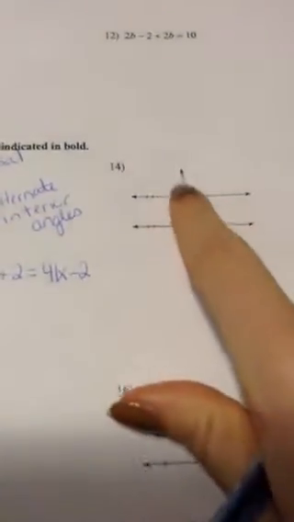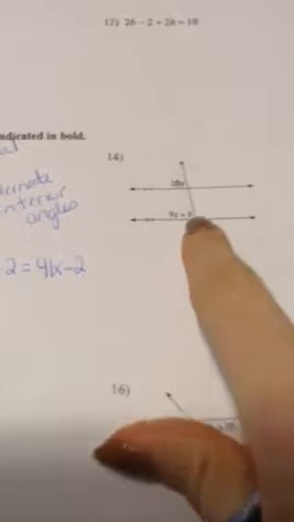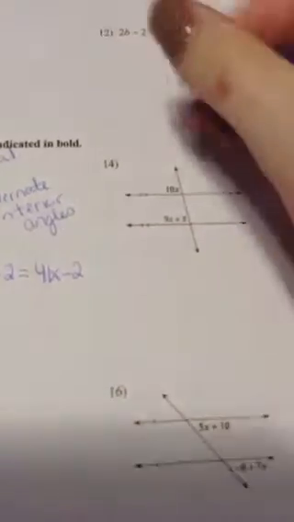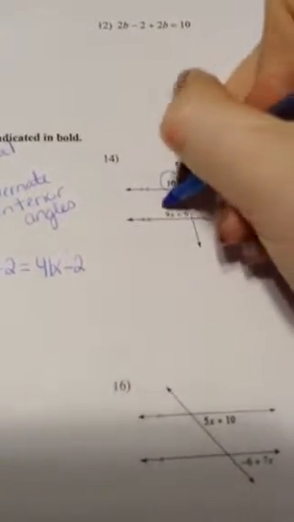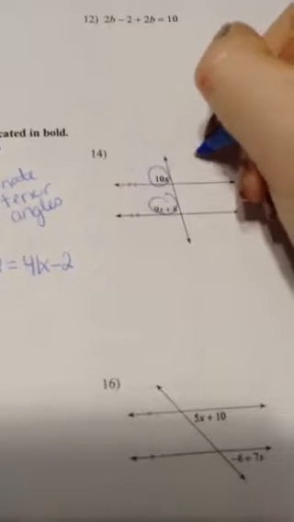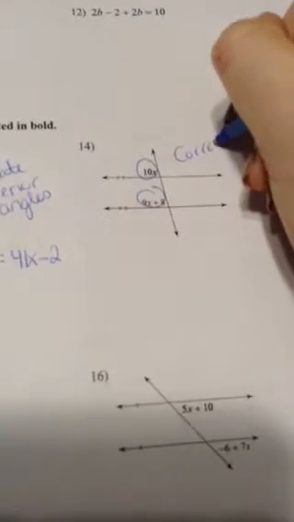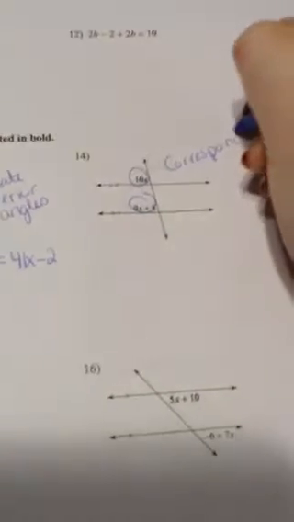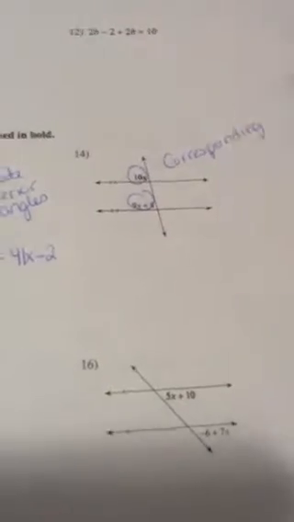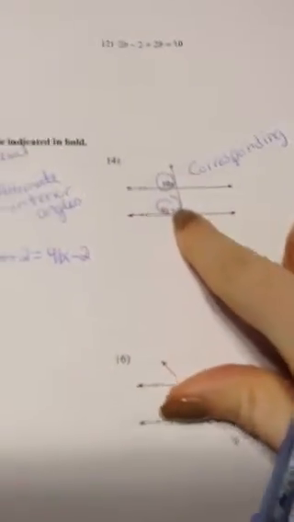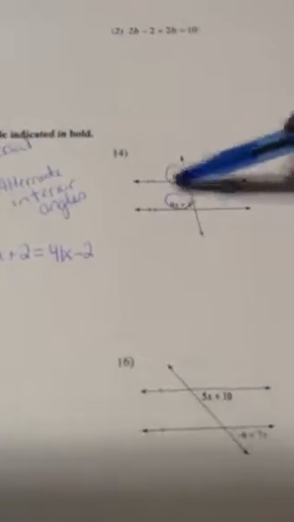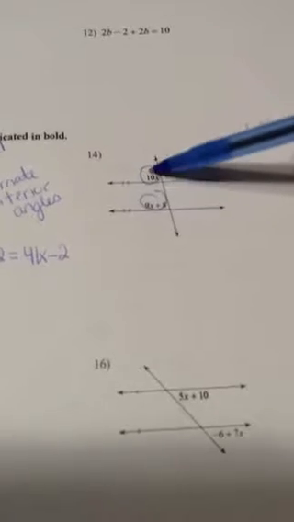Number 14 also has a pair of equal angles. These are called corresponding angles. So this should be a review of the angle relationships, as well as actually how to set this up. You need to know these names, because not all angles are going to be equal.